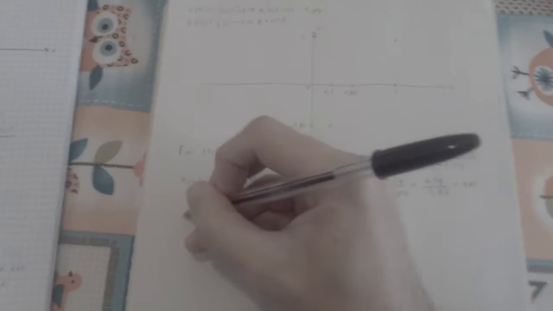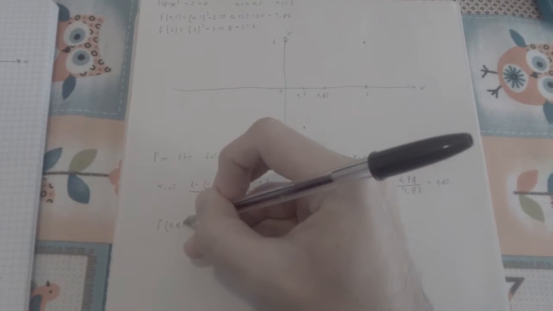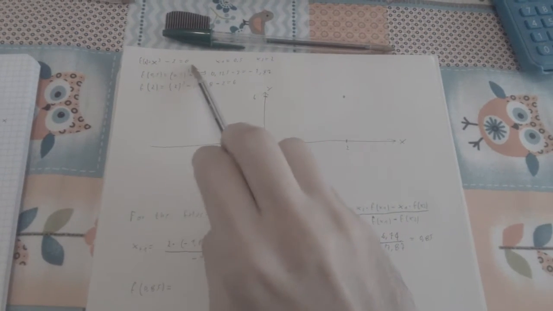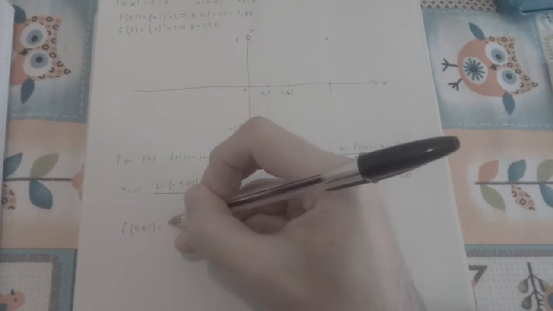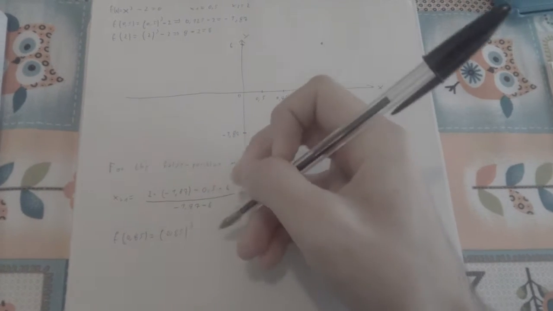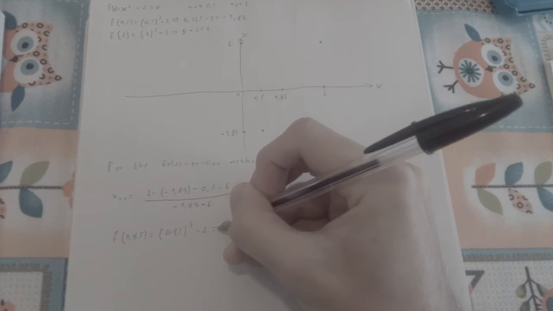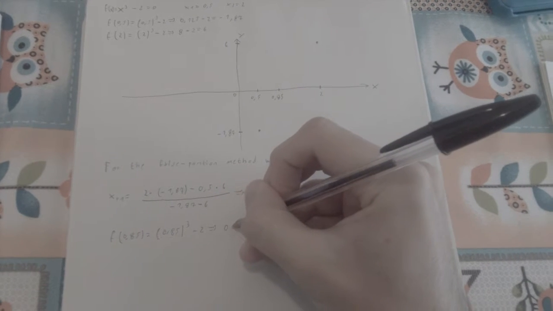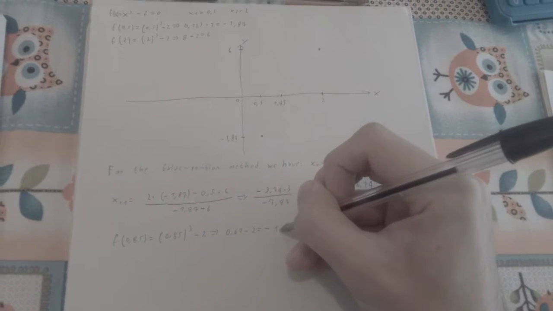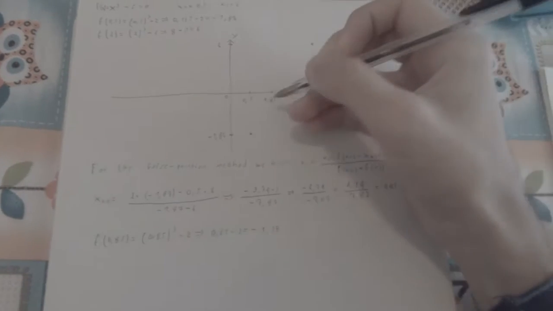So f of 0.85: if you plug 0.85 into our function, we get 0.85 cubed minus 2, which gives us 0.61 minus 2, so negative 1.38.